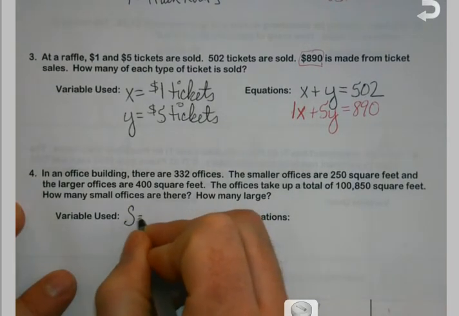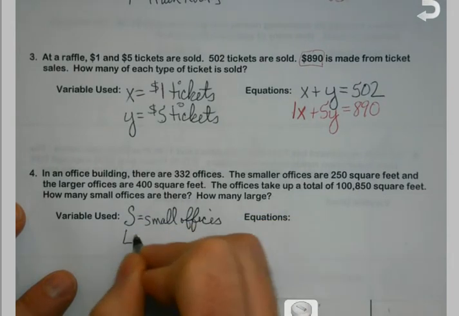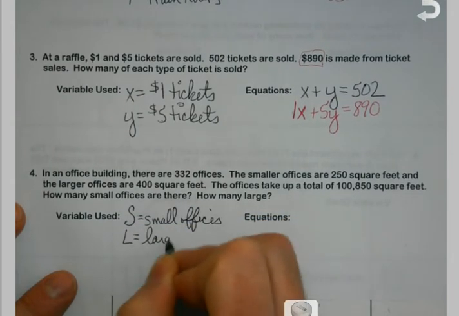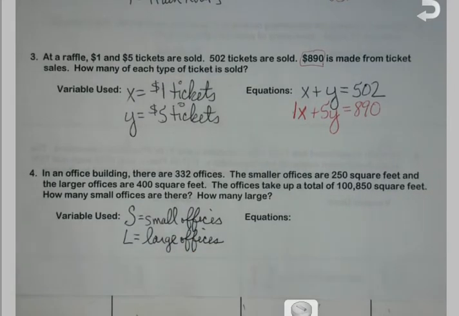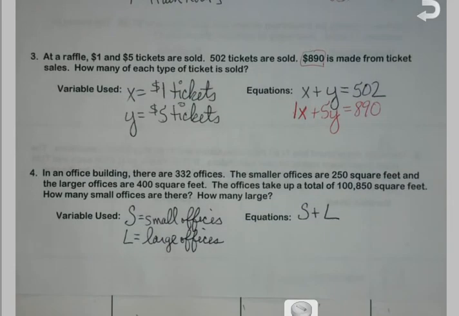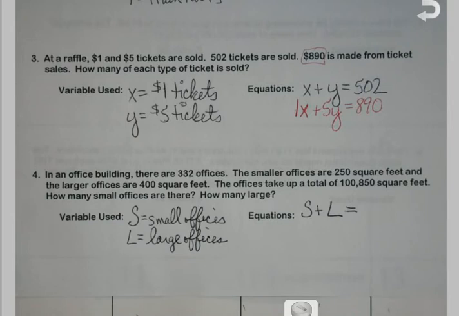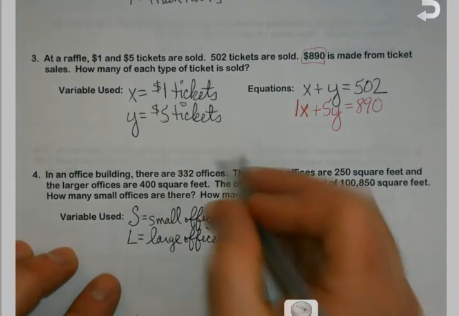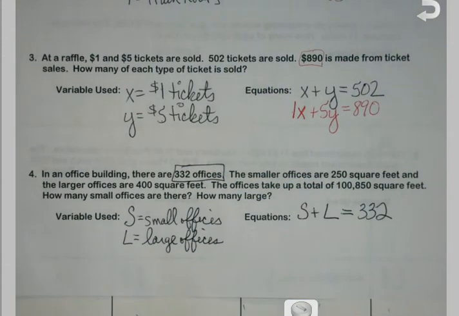So I'll go back to doing this. My S is going to be my small offices. And my L is going to be my large offices. Lots of numbers to play with this time, but we know the first one is always just going to be adding the two variables together because that's just the way these work. But what's that first one going to equal? Right, because this one tells me how many offices there are. So I'm going to use that number.